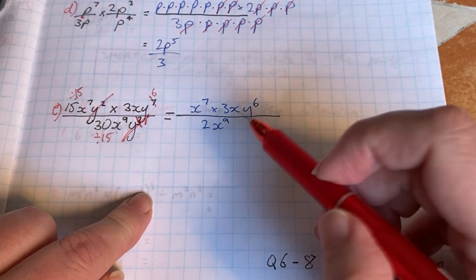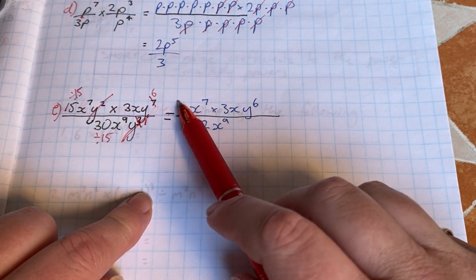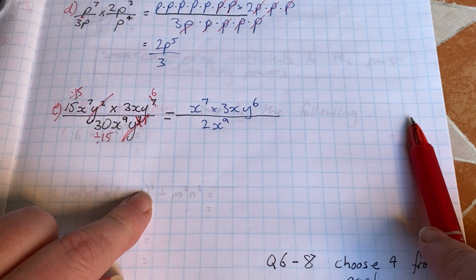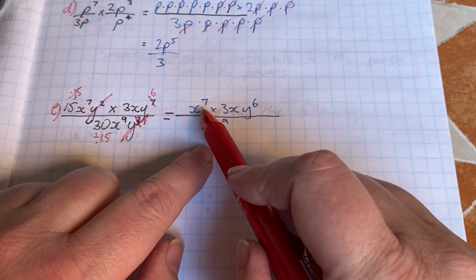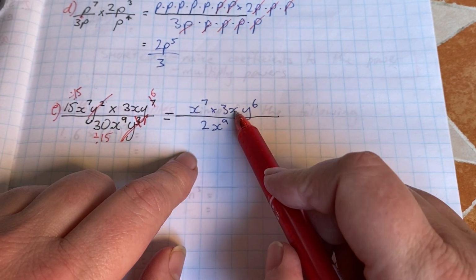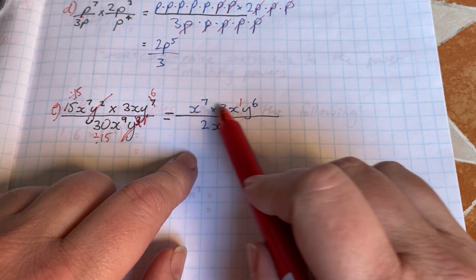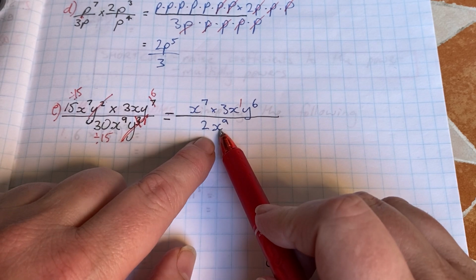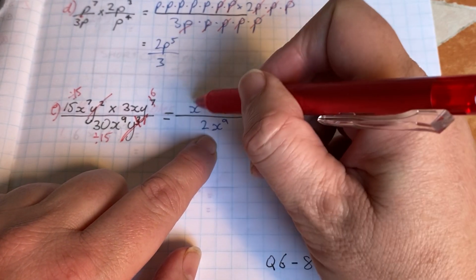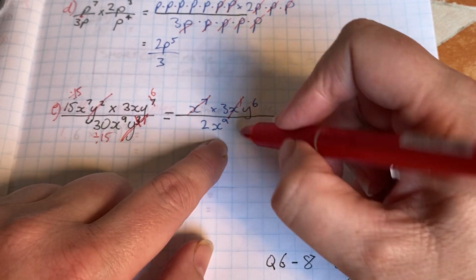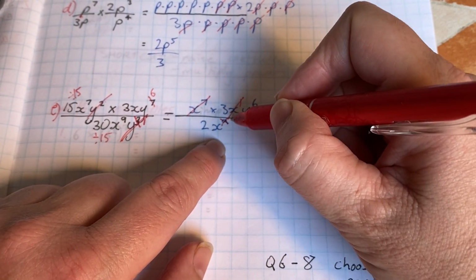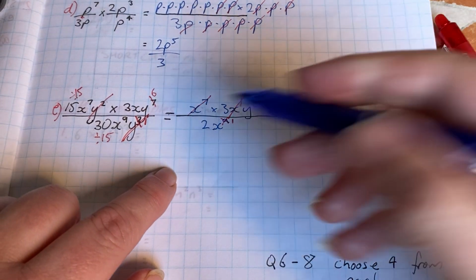Now if this is too much, you can expand it all the way out and just cross things out to cancel them down. So let's have a look how many x's we have on the top. There are 7 there and 1 here. So we have 8 x's on the top. We have 9 x's on the bottom. So we can cancel all 8 x's on the top with 8 of the x's on the bottom, leaving just x to the 1 on the bottom.